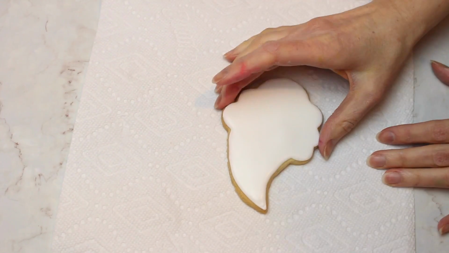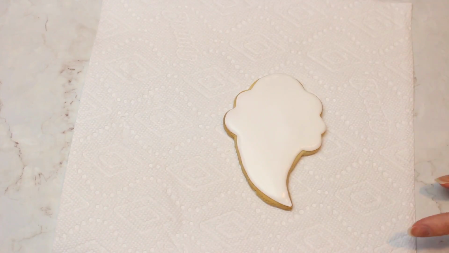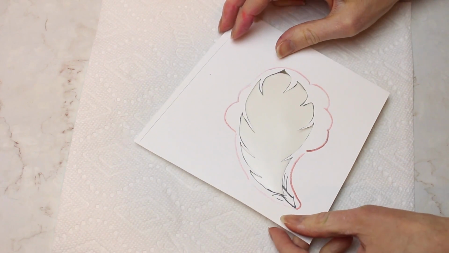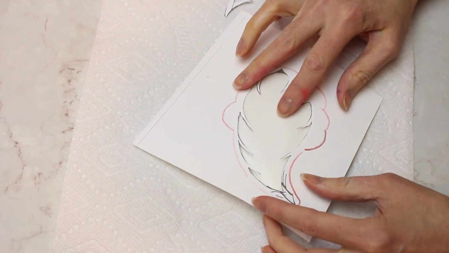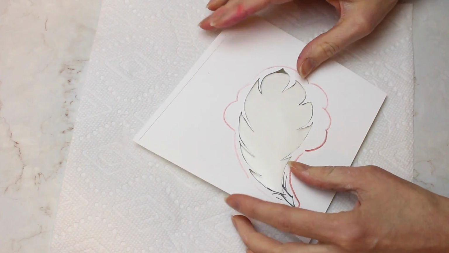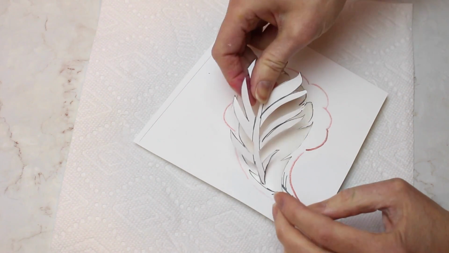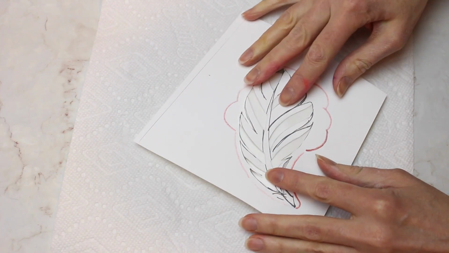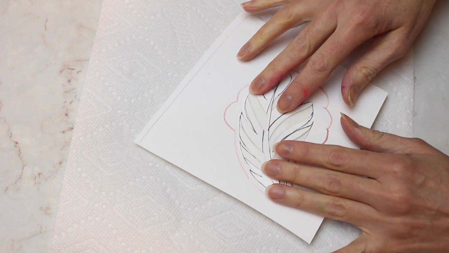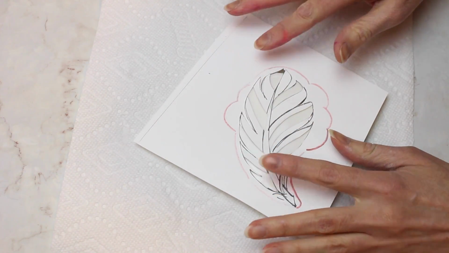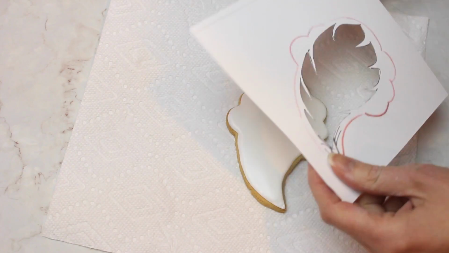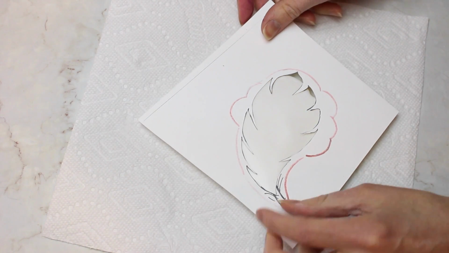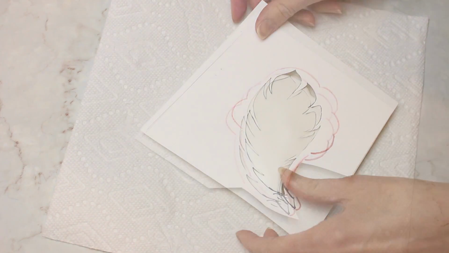Now because I shaped the cookie with my hand, I drew the template after, so I kind of had an idea of the shape. And here is the feather template that I created that I'm going to rest on the cookie here. And then this is my masking section so that I have a darker area. So this is the 2 sections for my feather. So step 1 here, I'm just going to position this onto the cookie.